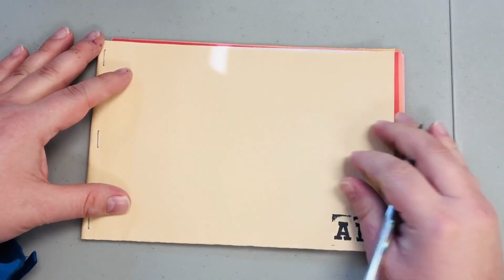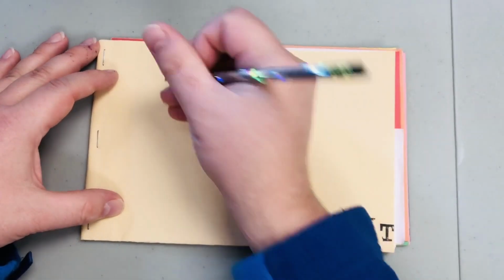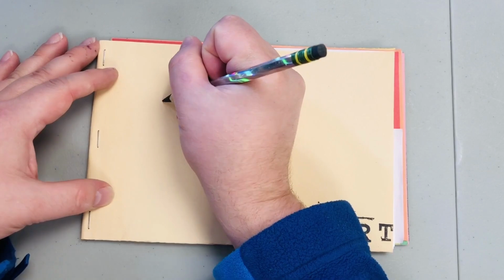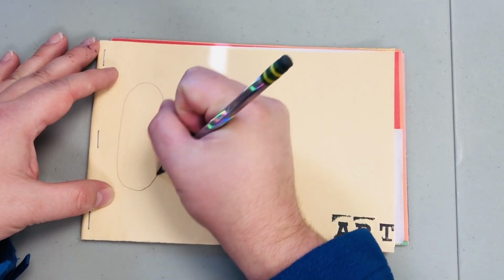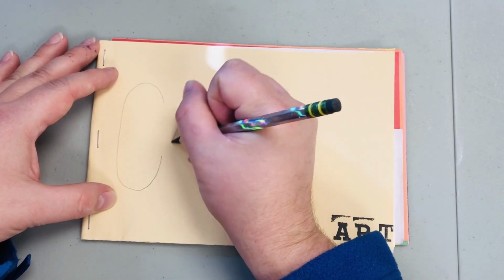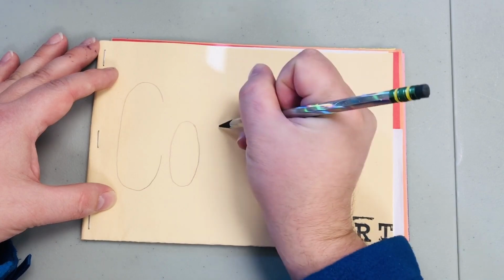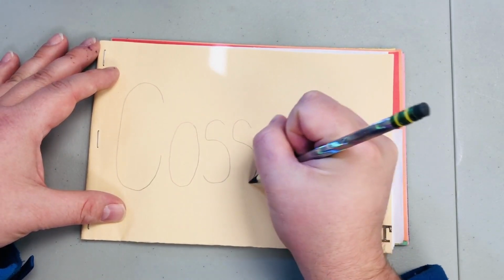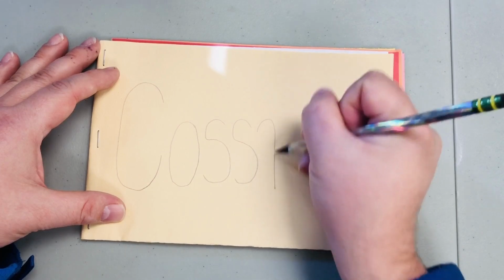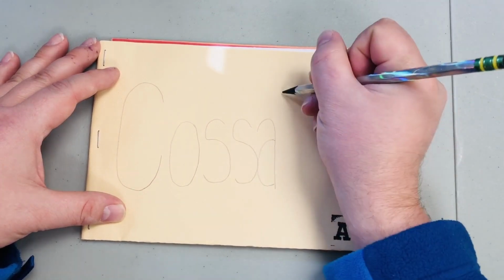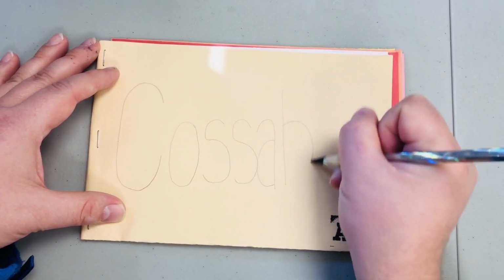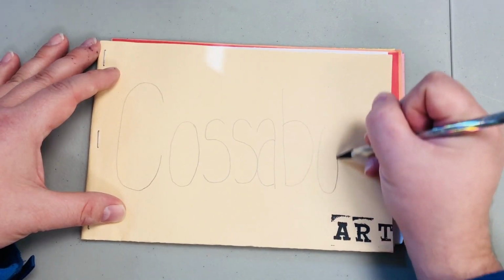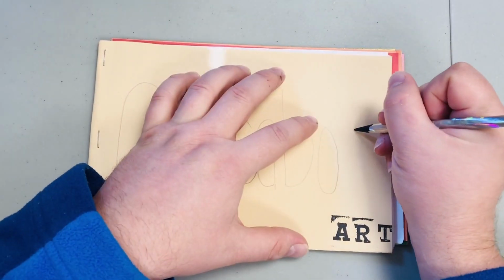Boys and girls, when you're decorating your sketchbook cover, you want to start by spelling out your name. And I use a pencil just in case I make a mistake. I can erase it and start over again. It's okay if some letters touch each other. And it doesn't have to be perfect.